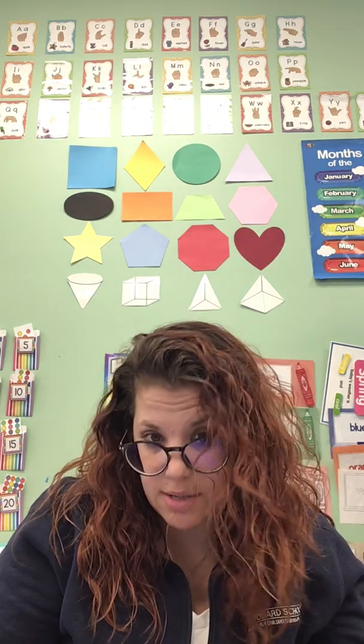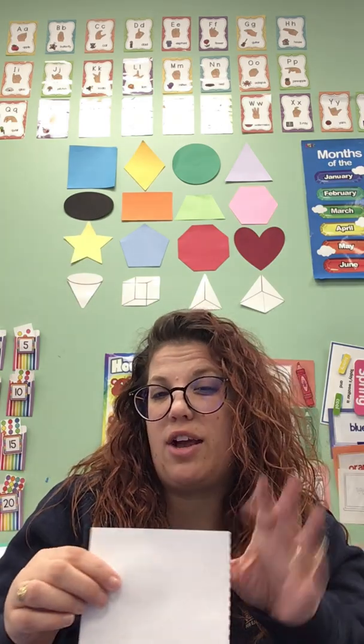Friends, this week we're going to talk about shapes. So we have two types of shapes. We have two-dimensional shapes and we have three-dimensional shapes. Today we're going to talk about two-dimensional or 2D shapes. They have a front and a back. They don't have any volume to them.